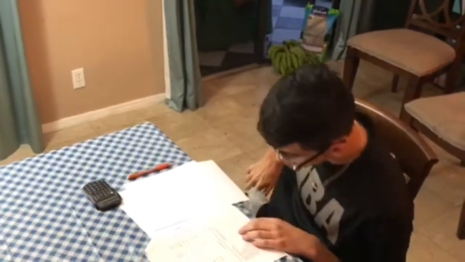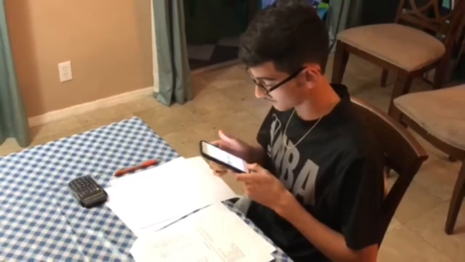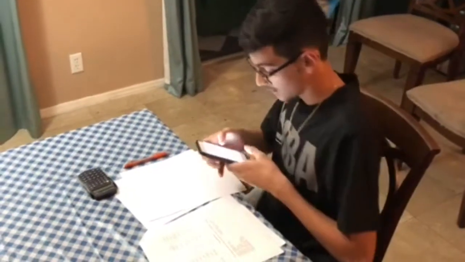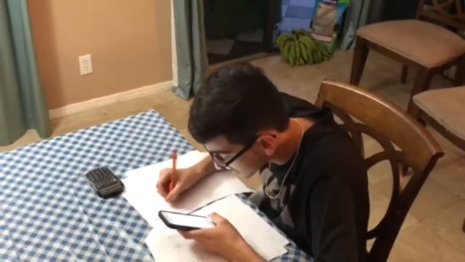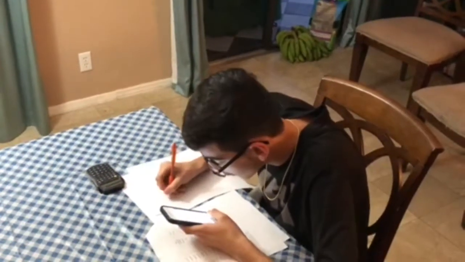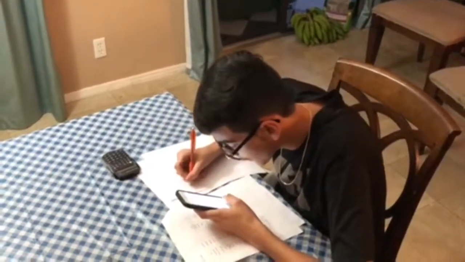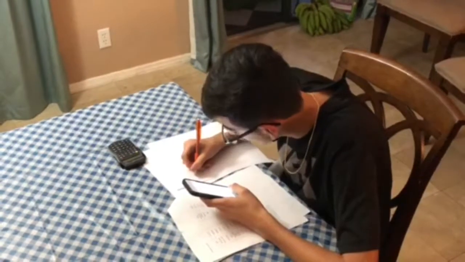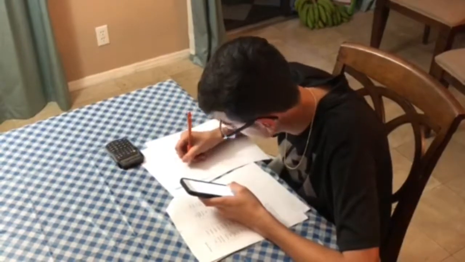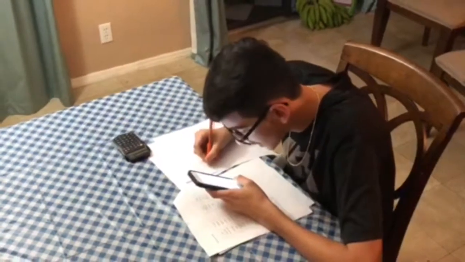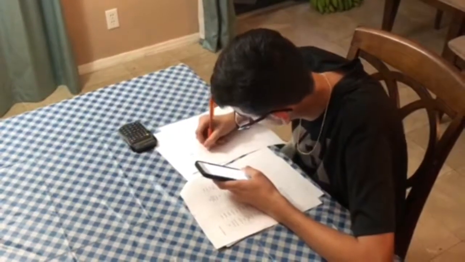I must use the periodic table in my phone. 12 carbon atoms are 144.1284 grams. 22 hydrogen atoms is equal to 22.17468. 11 of oxygen is equal to 175.989.